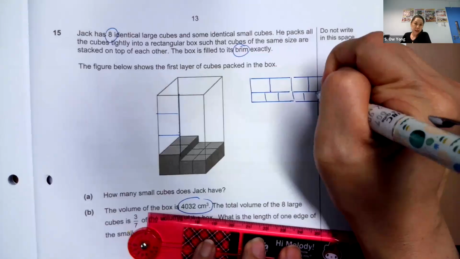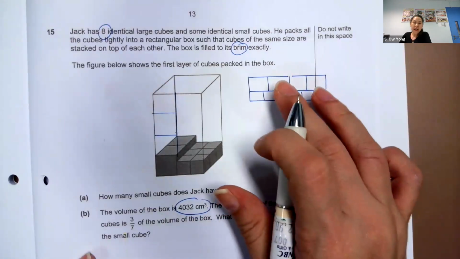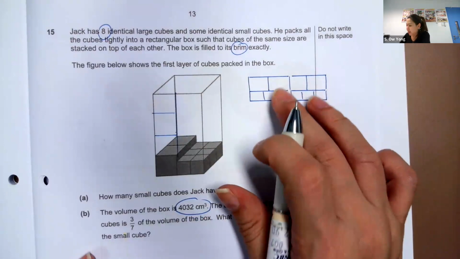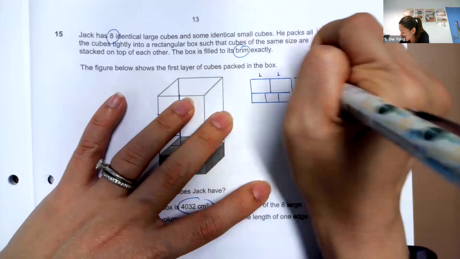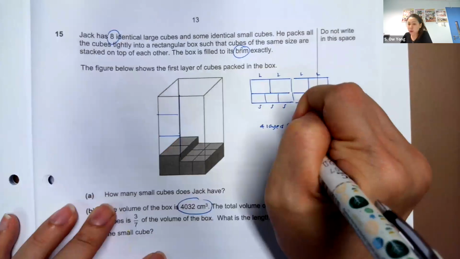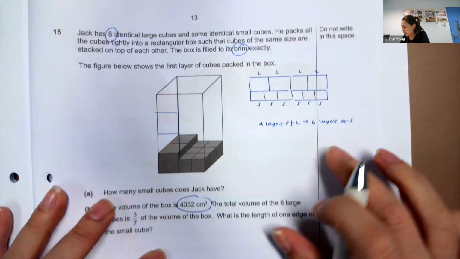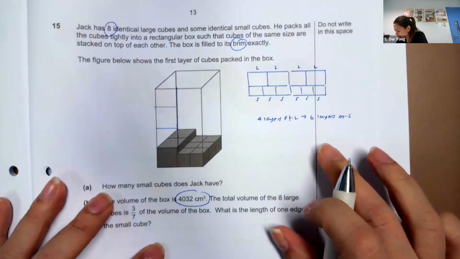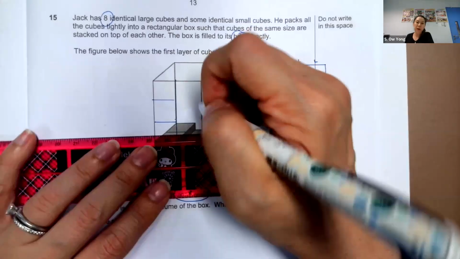So what I'm trying to tell you is, with this diagram, you know that 4 layers of large, these are large, large, large, large, and these are small, small, small, small, small, 4 layers of large is equivalent to 6 layers of small cubes. You see what I mean. So that means I'm going to draw 6 layers of the small here.